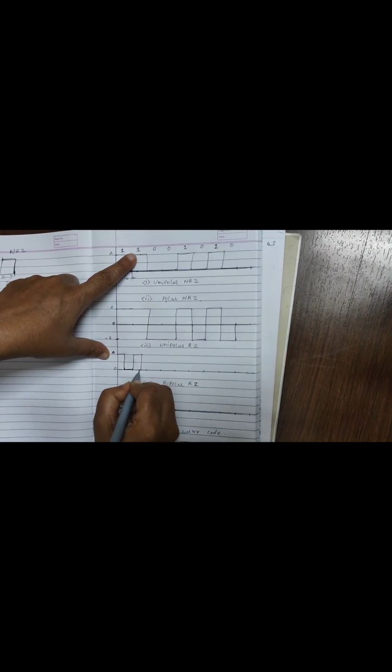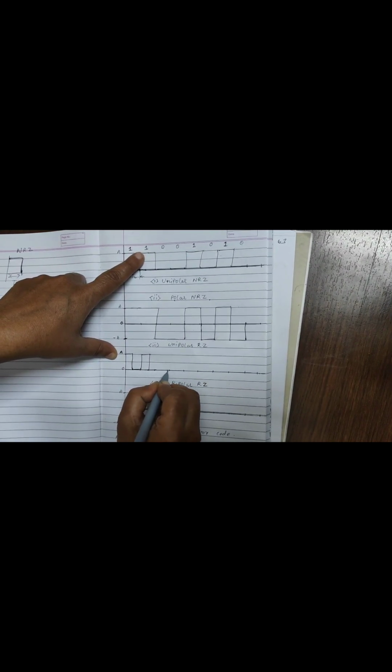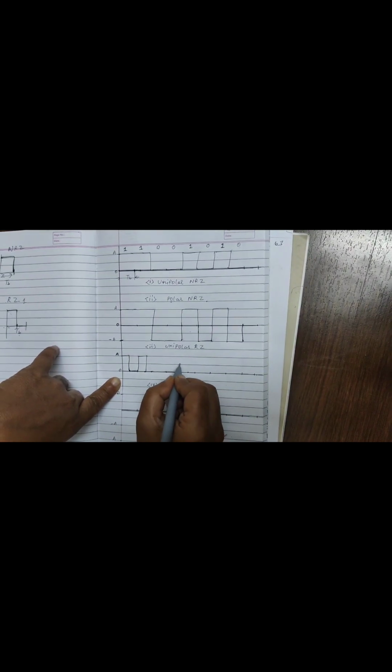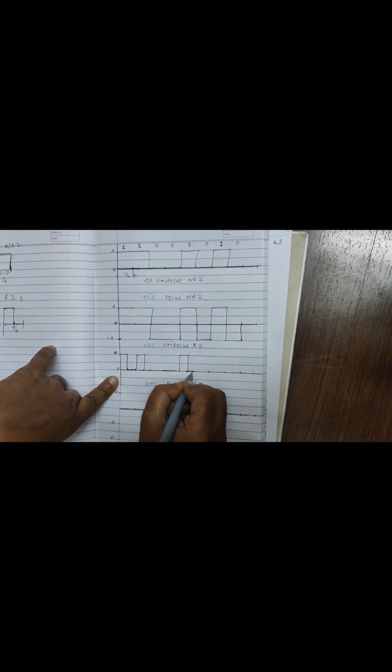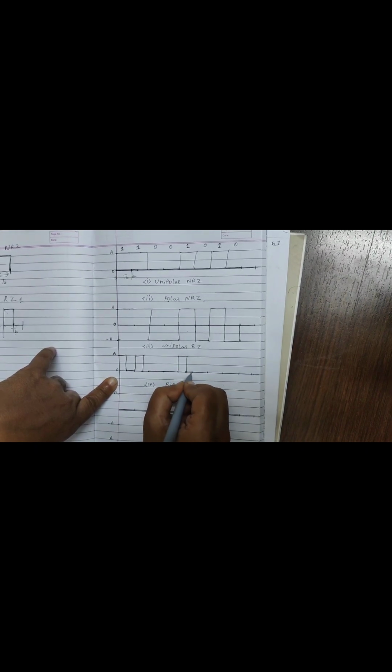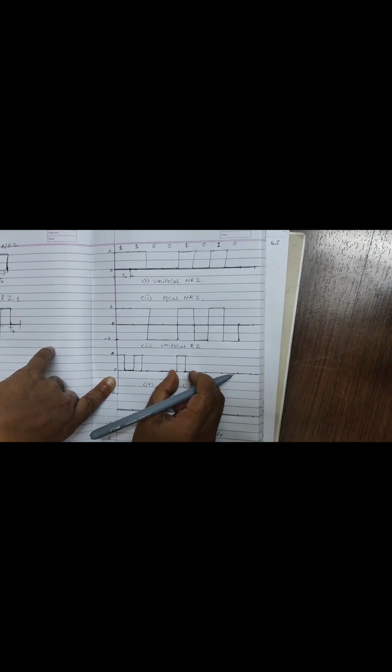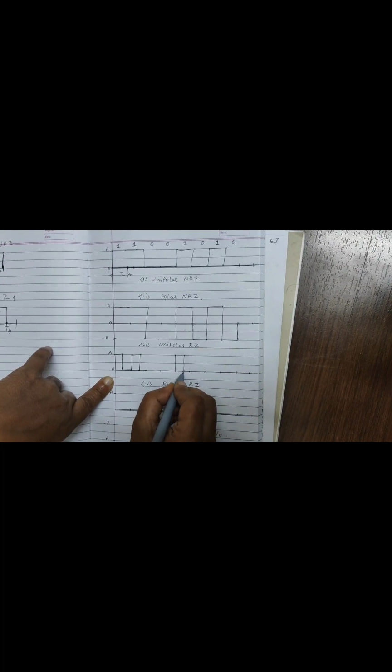Symbol 0 is 0, symbol 0 is 0. Again we have symbol 1: half bit duration 1, another half bit duration 0, returning to 0 before completing 1 bit duration. Next symbol 0 is 0. Symbol 1 again: half bit duration 1, another half bit duration 0. Then symbol 0 is 0. This is unipolar return to 0.